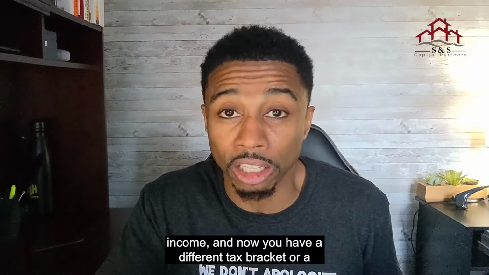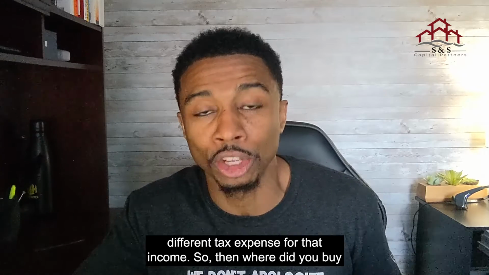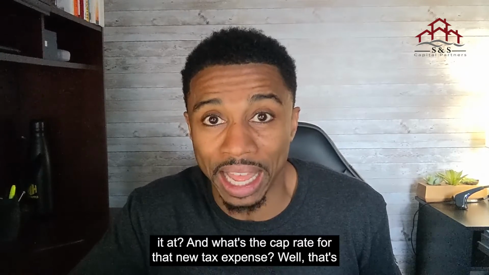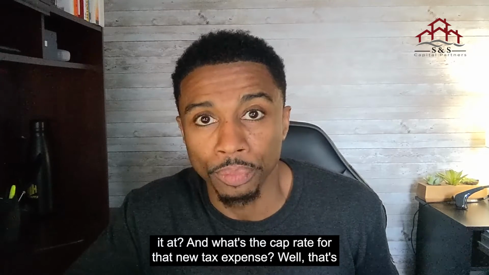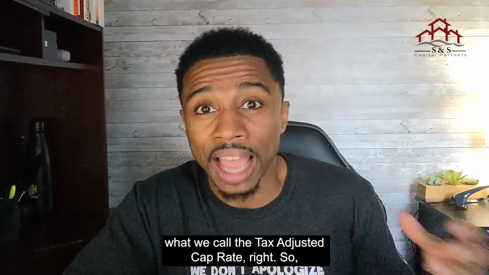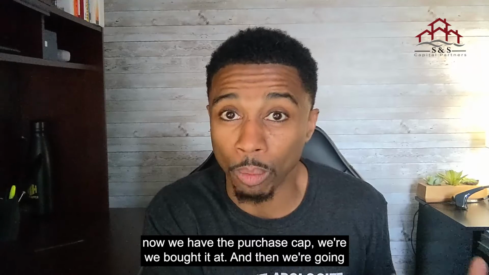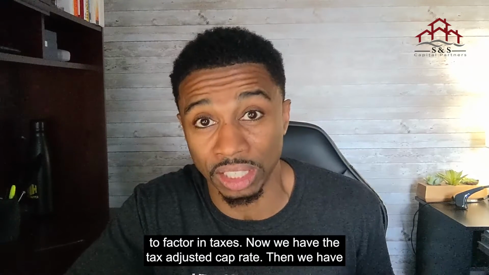Because it's based off income, and now you have a different tax expense for that income. So then where did you buy it at, and what's the cap rate for that new tax expense? Well, that's what we call the tax adjusted cap rate, right? So now you have the purchase cap, where you bought it at, and then we factor in taxes. Now we have the tax adjusted cap rate.